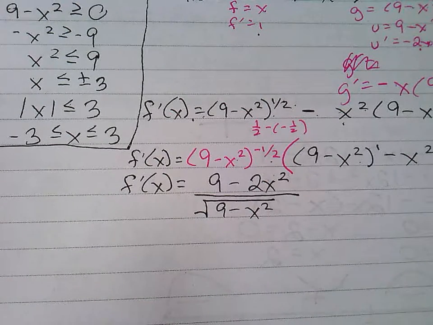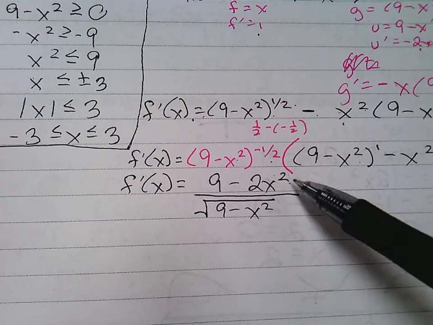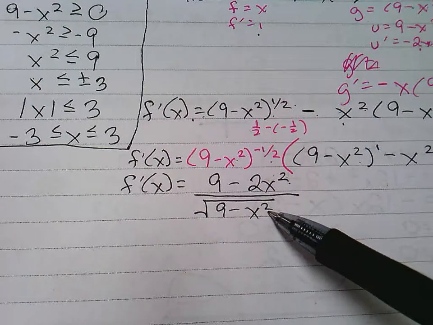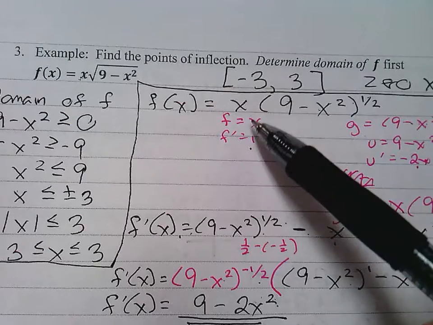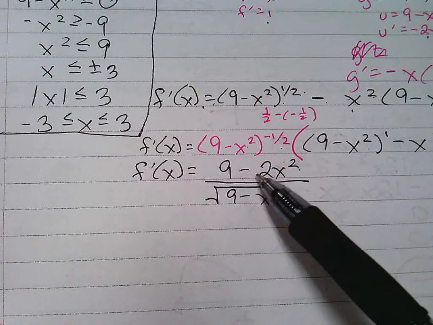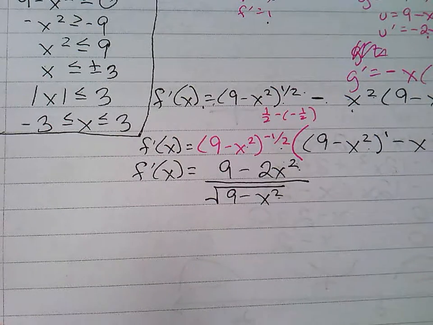But we're just looking for points of inflection, so we're going to keep going. But just so you know, you would set this equal to 0, and you would set this to greater than or equal to 0. And then to find the extrema, you would have to check the endpoints, negative 3, 3, and whatever you got here to see what the max and mins are. But we'll keep going.